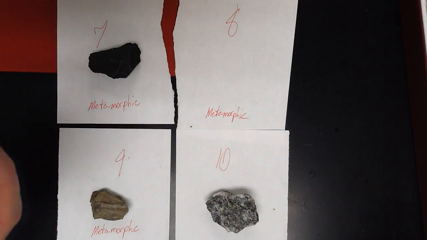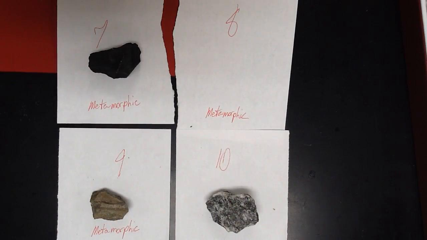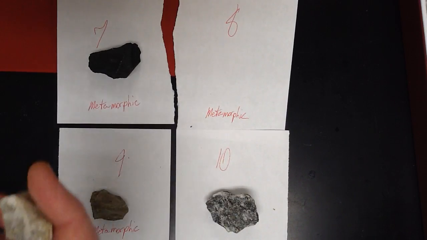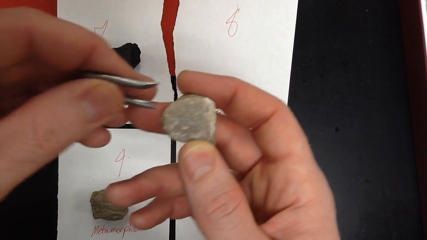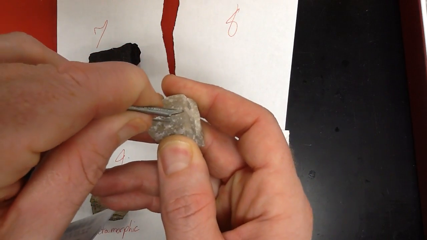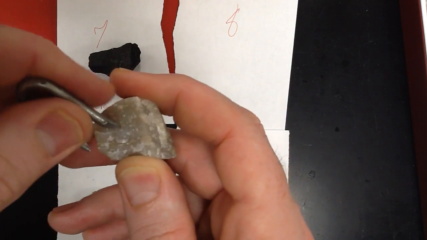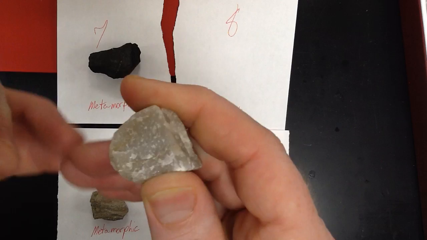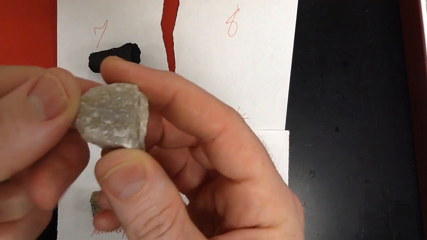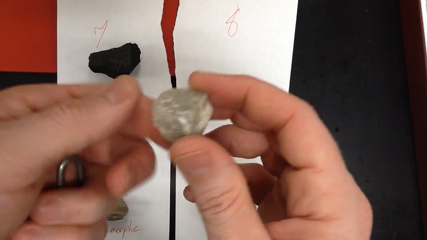Could do a scratch test, but the nail will leave a scratch in it. So that's not really going to tell you what it is, but I can just show you, just so you have it. So here's your sample. I got a nail, pushed down pretty hard, and actually on this one it did not leave a scratch, not really a visible scratch. So pretty hard rock.